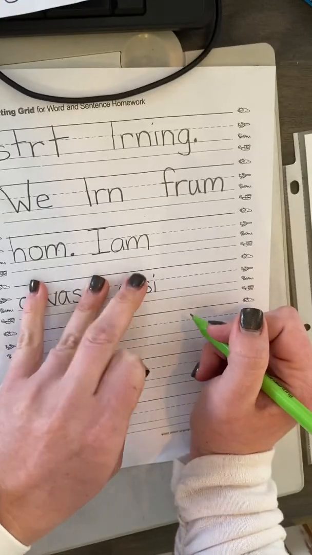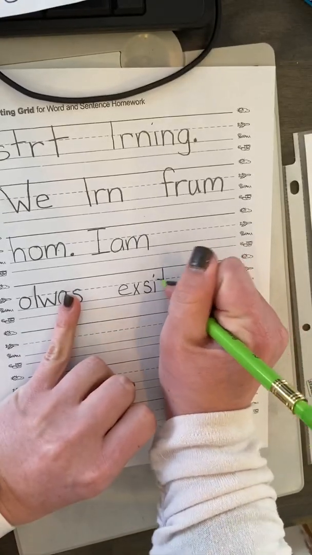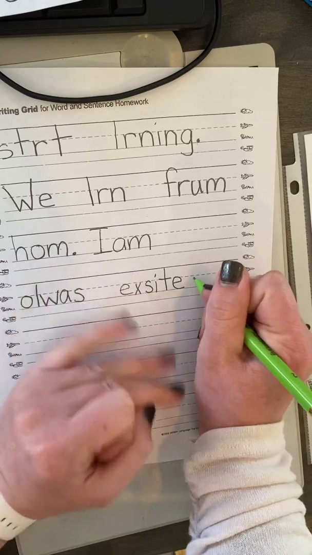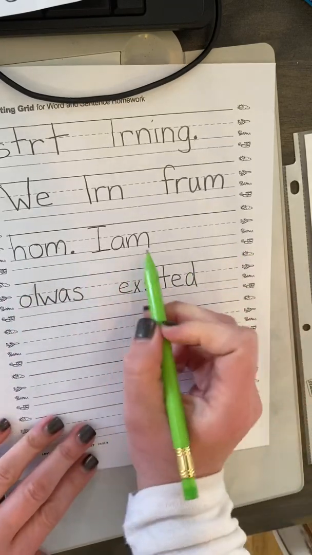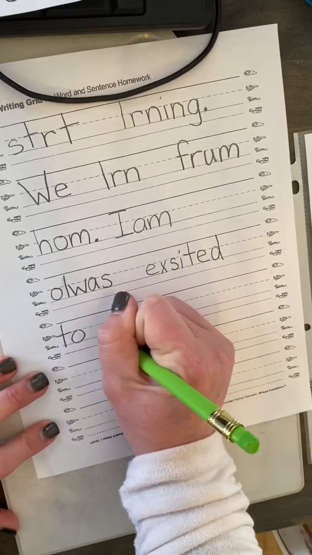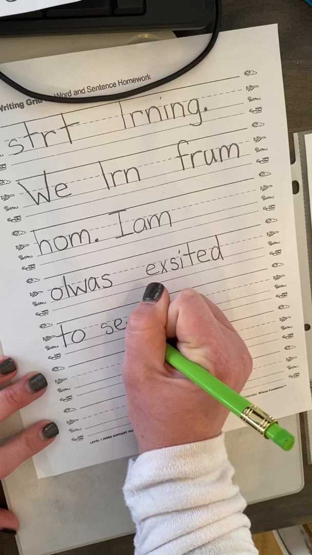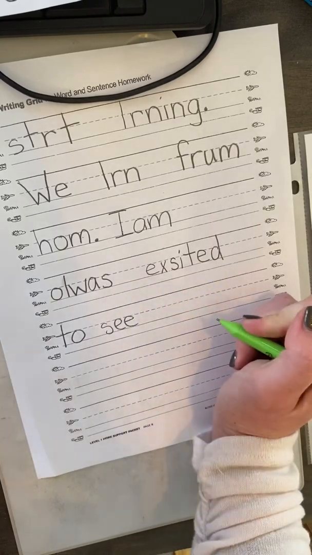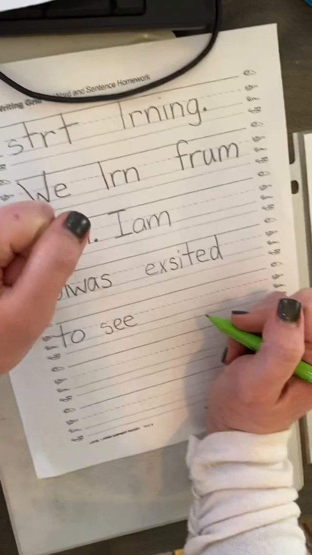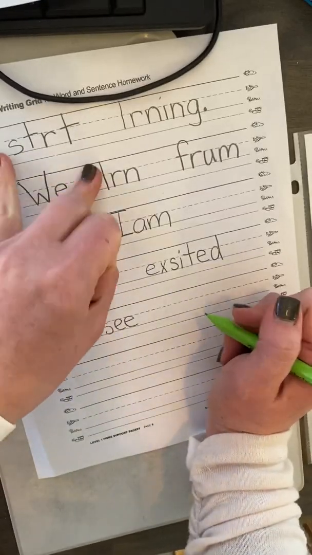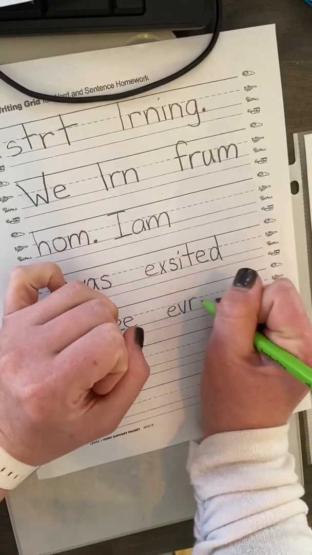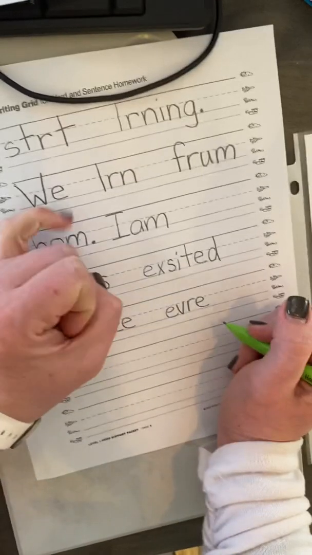Excited. I am always excited to see everyone. Three syllables. Every. Everyone.